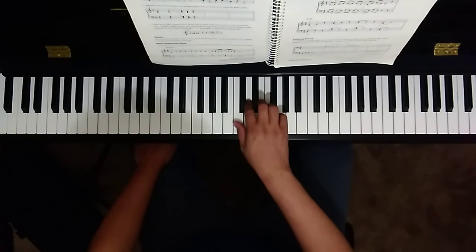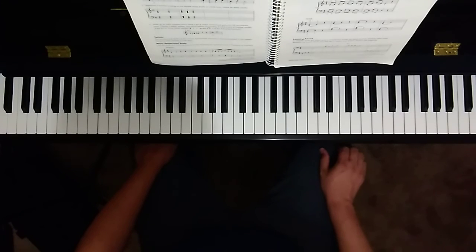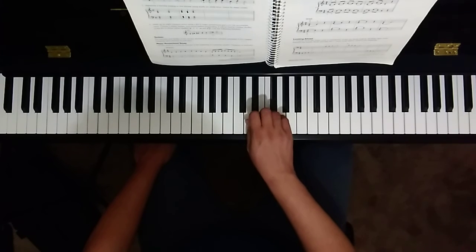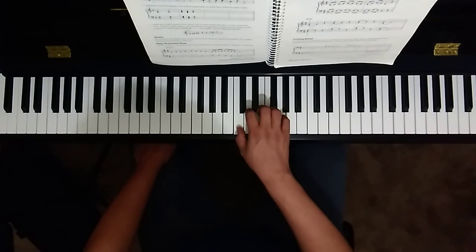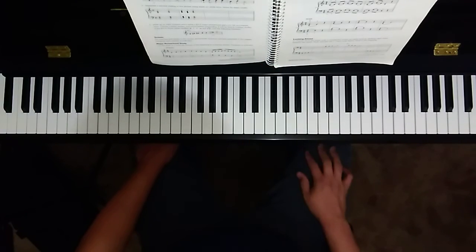So if we were to take this melody, which is using the major pentachord scale, what we can do is simply play it like this. 1, 2, 3, 4, and it says there at the bottom, transpose to G, F, and D major.